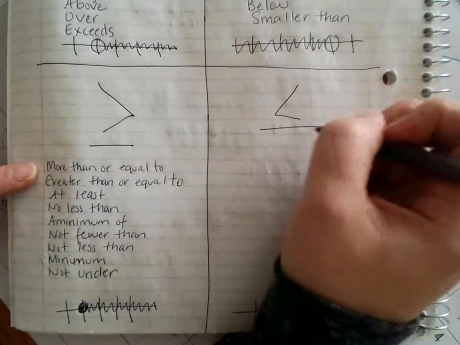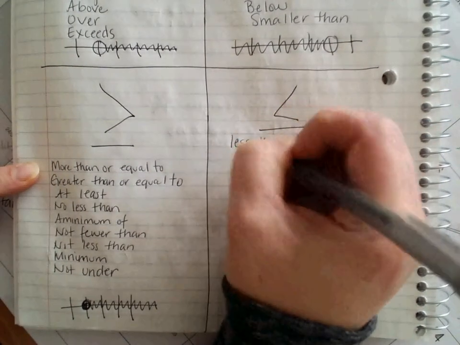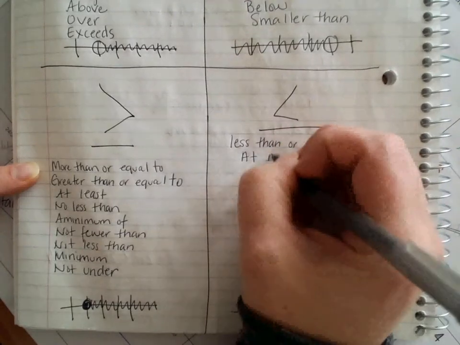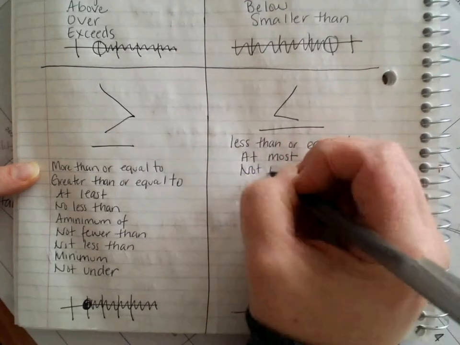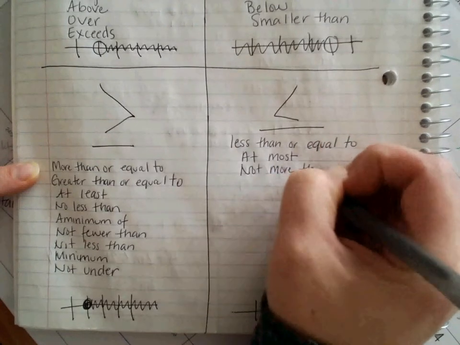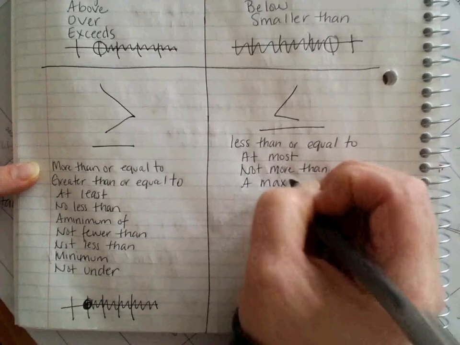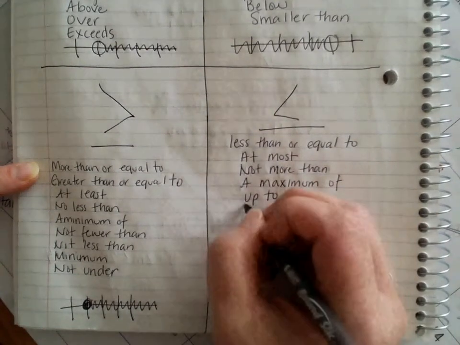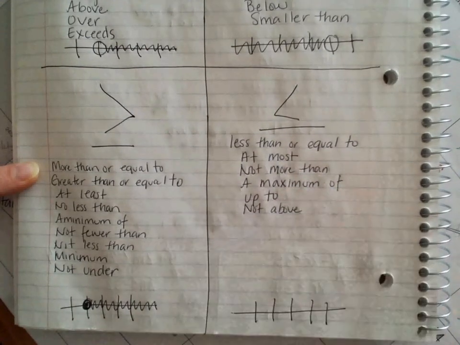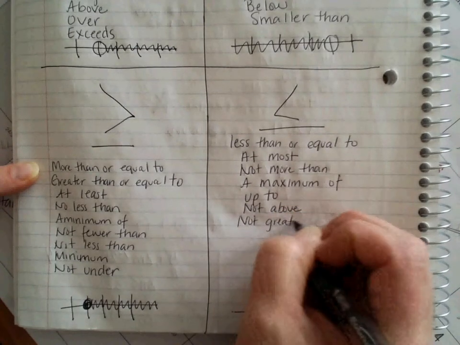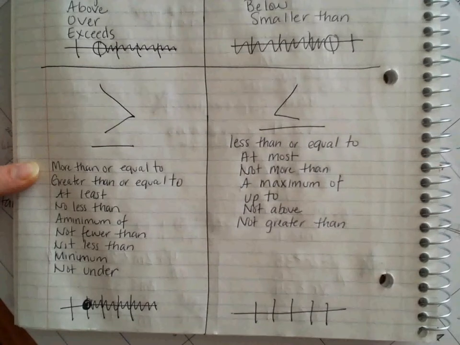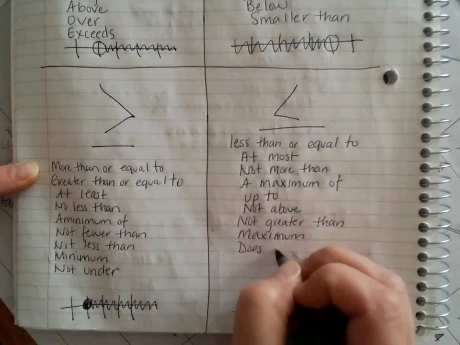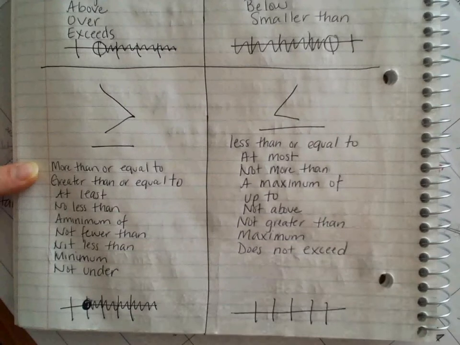And the last one is my less than or equal to. So obviously, less than or equal to, at most, no, not more than, a maximum of, up to, not above, not greater than, maximum, and does not exceed.